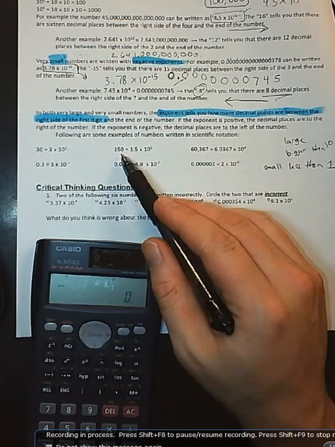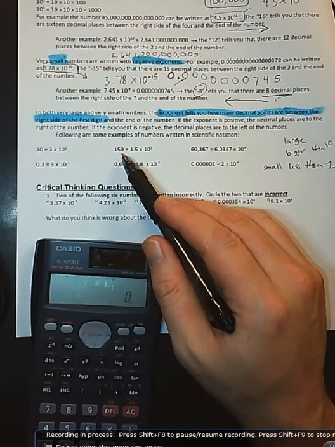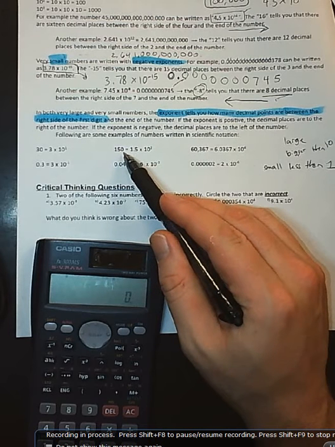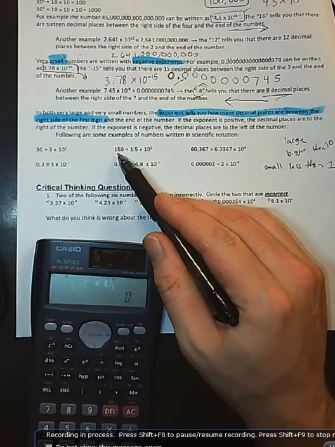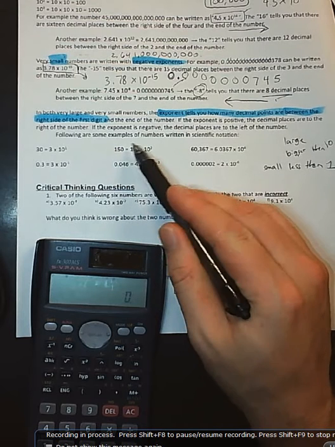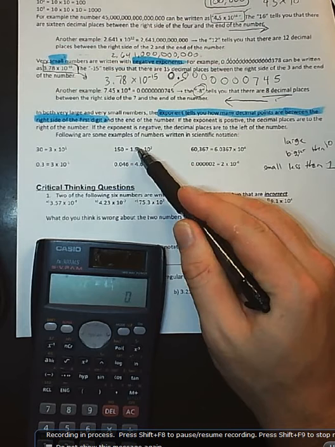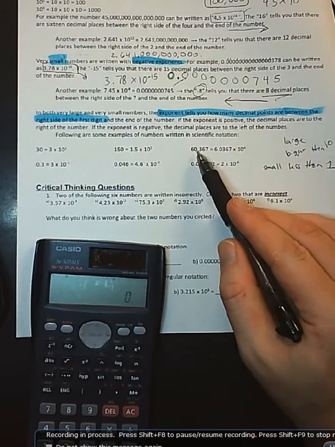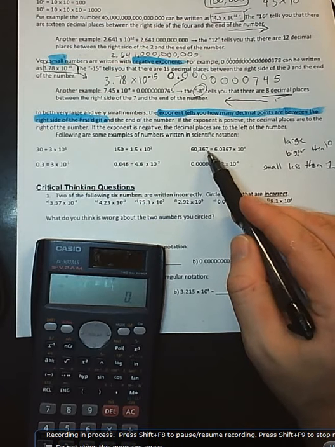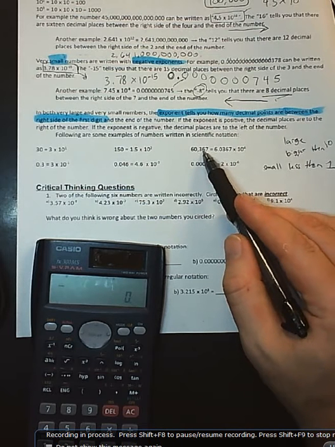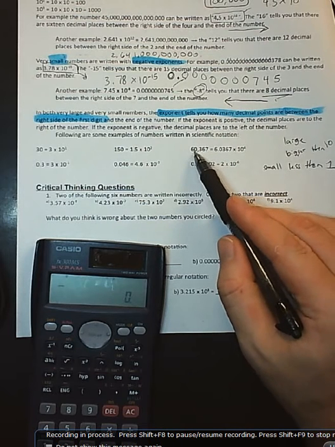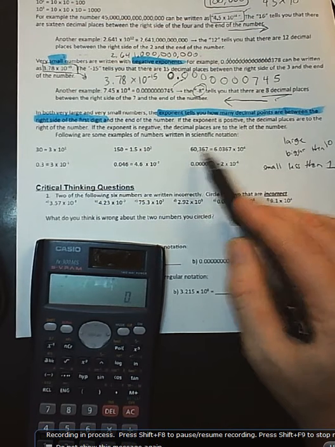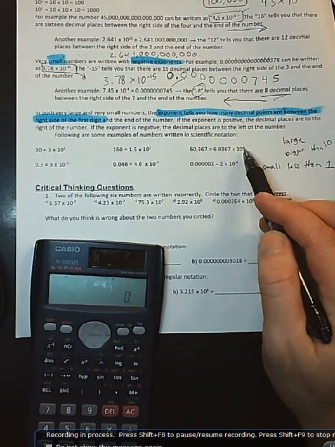150 is larger than 10. Our decimal point is here, 1, 2. So it's 1.5 times 10 to the second, because this number is now falling between 1 and 10. Over here, large number because we're bigger than 10. We start with our decimal point here, 1, 2, 3, 4. So our number would be 6.0367 times 10 to the fourth.